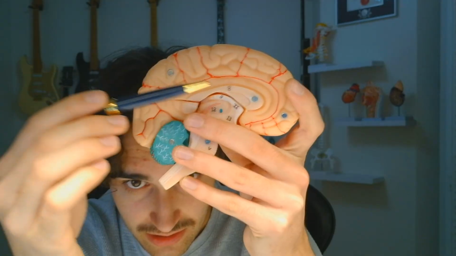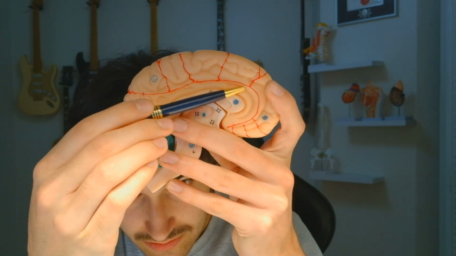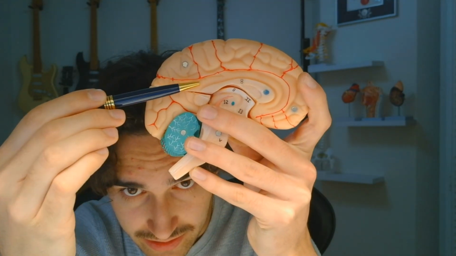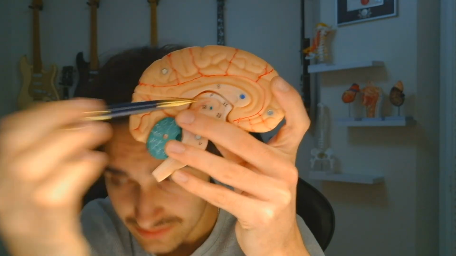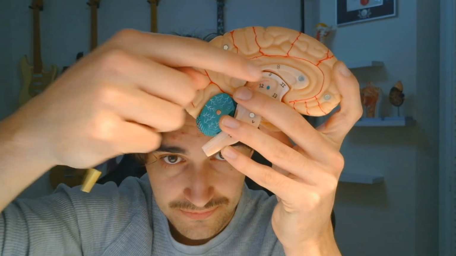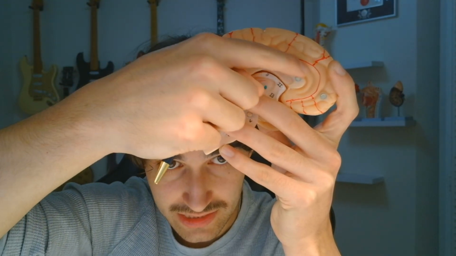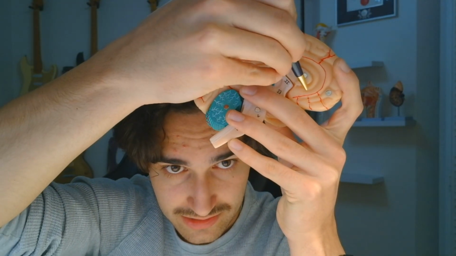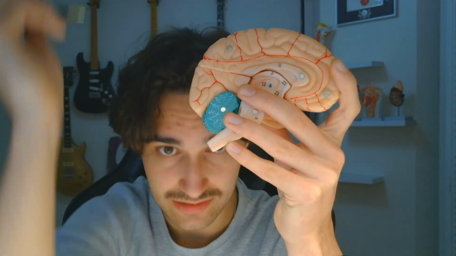Now, the gyrus you see surrounding this white structure, so around here, that is the cingulate gyrus, and on the outside, the sulcus surrounding it is the cingulate sulcus.